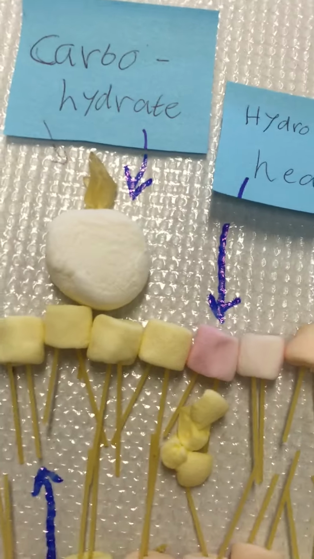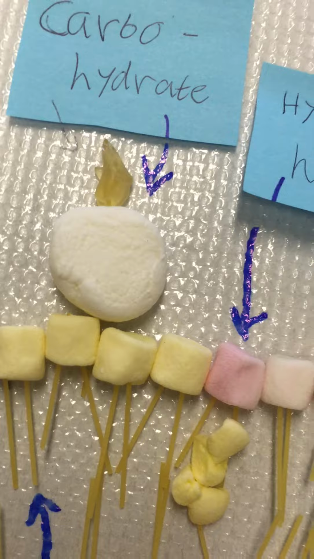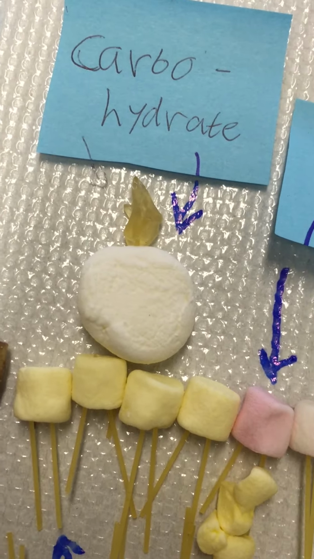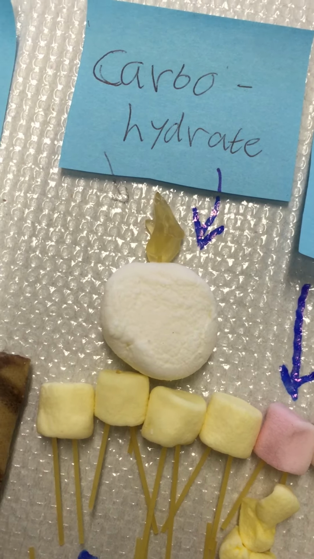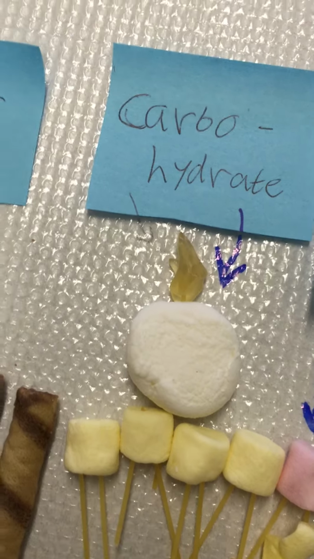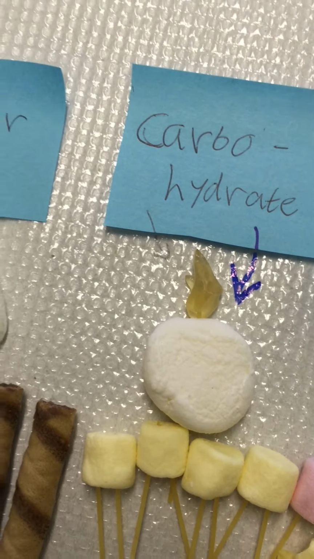The role of carbohydrates is to provide energy, as they are the body's main source of fuel needed for physical activity, brain function, and operation of the organs. All the cells and tissues in your body need carbs, and they are also important for intestinal health and waste elimination.